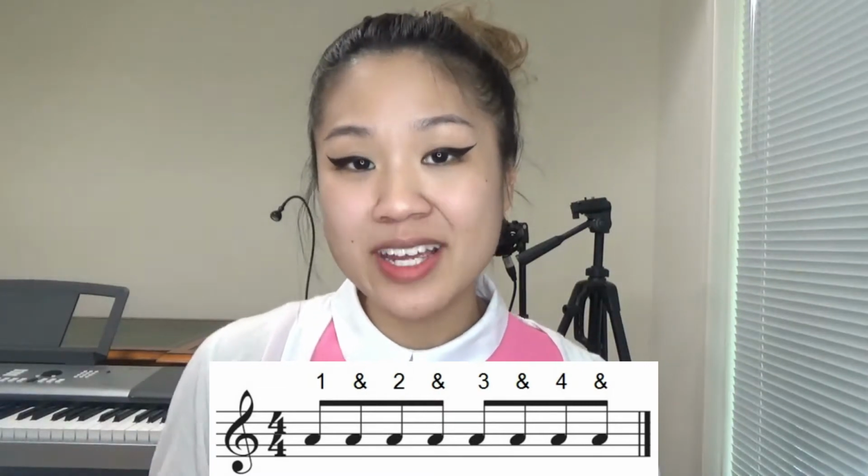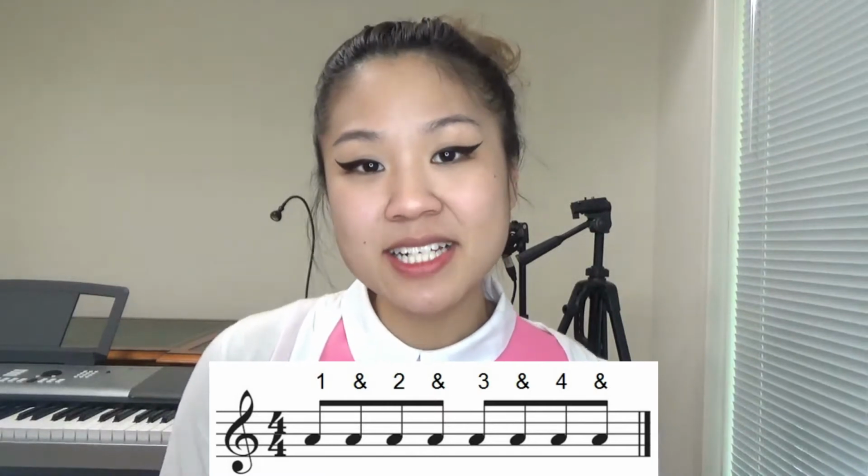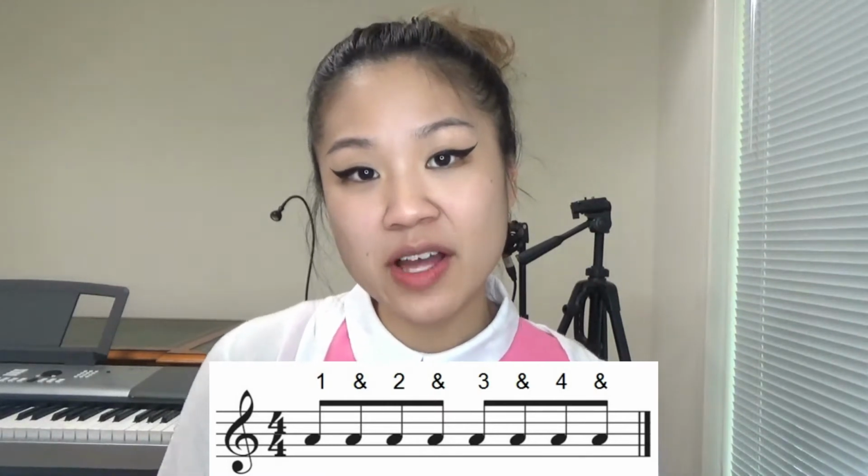An eighth note is equal to half a beat, which means that we would need 2 eighth notes to equal a quarter note. When we have 2 or more eighth notes, we usually connect them together using a beam, like this. When we're counting eighth notes, we usually count them using 1 and 2 and 3 and 4 and. The number itself is usually the first eighth note in each pair, while the and is the second eighth note in each pair. The and is basically just the second half of the beat.